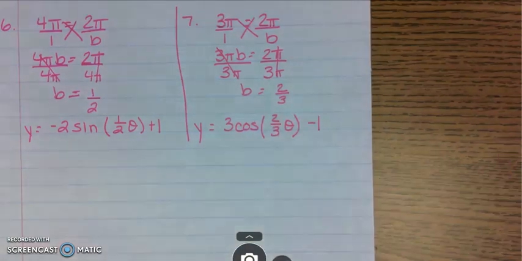So I hope this has helped with the graphing of sine and cosine and writing equations. I'll see you on the next set of problems.